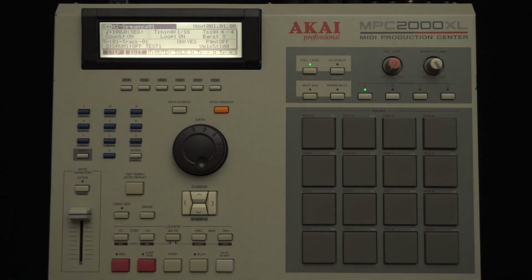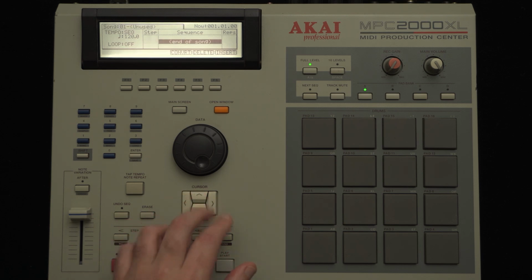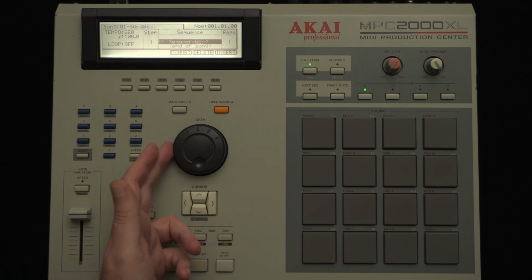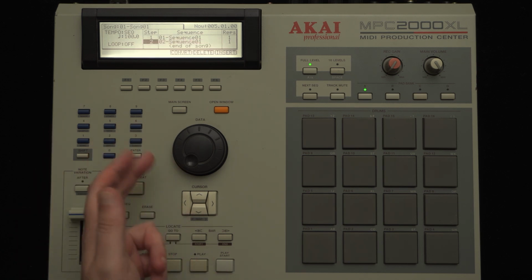So holding down Shift and hitting 1 on the keypad brings you to song mode. Song mode will literally play through your sequences like a playlist. And starting from the top here, we can add a sequence into step 1, then add another into step 2, and so on. And you can have up to 250 steps, and you can also have some steps repeat.